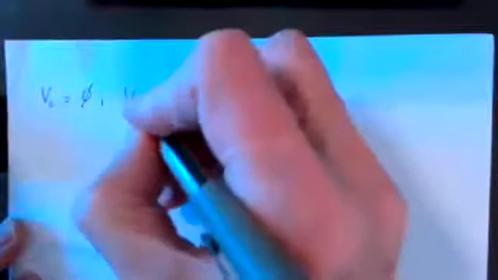So we define V0 to be the empty set and V(n+1) to be the power set of Vn.